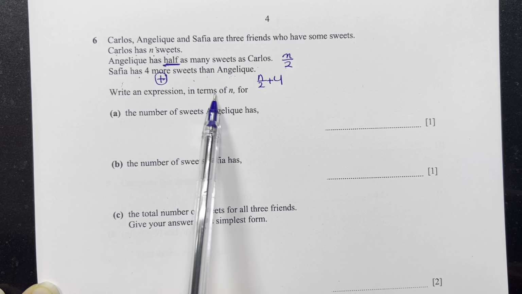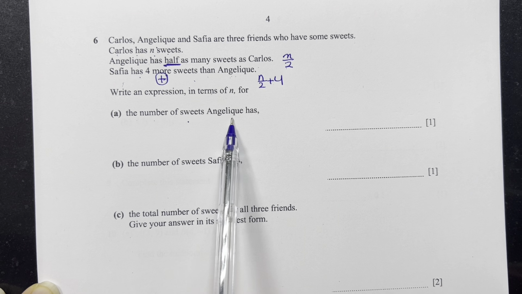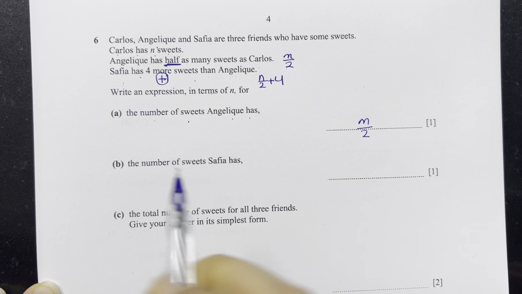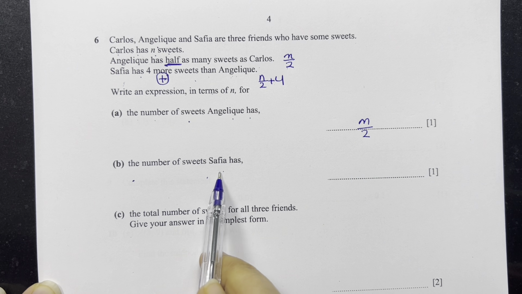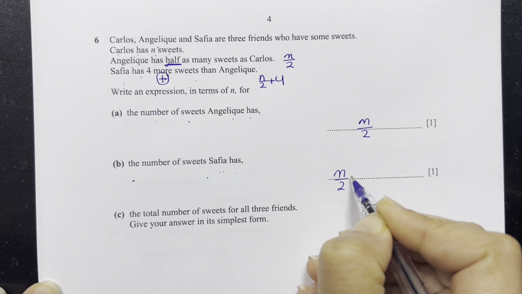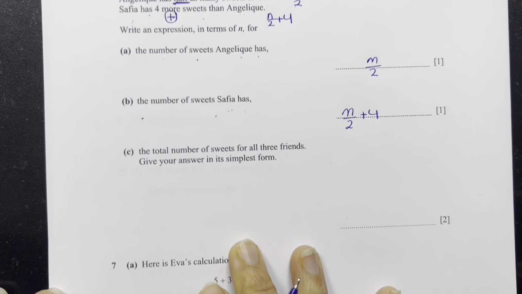Write an expression in terms of n for the number of sweets Angelic has. As we said here, it is n over 2. The number of sweets that Safia has, as we said, is n over 2 plus 4.